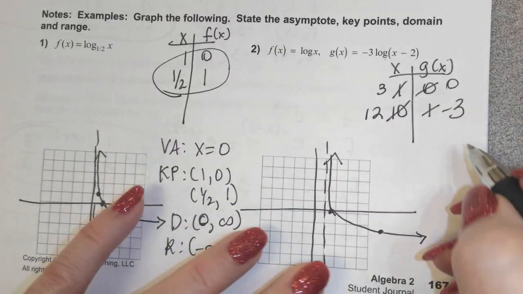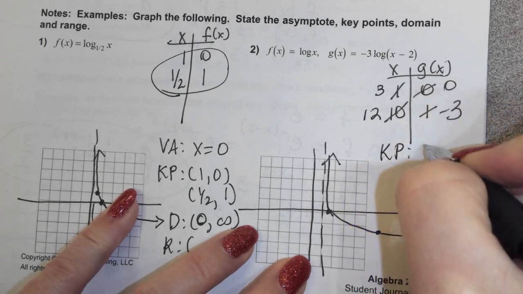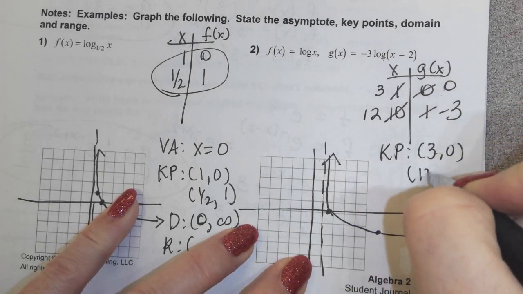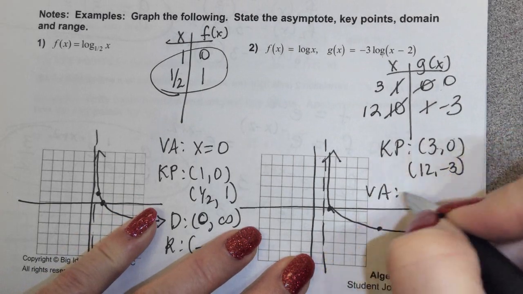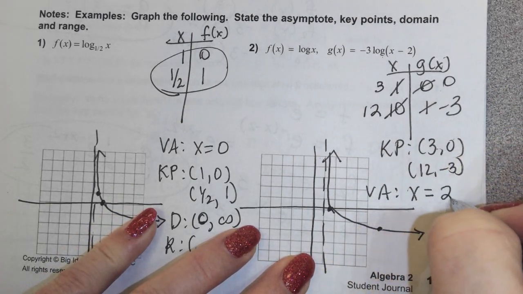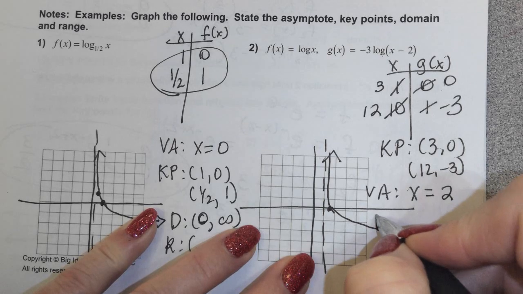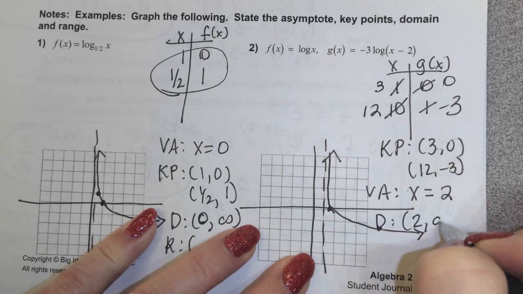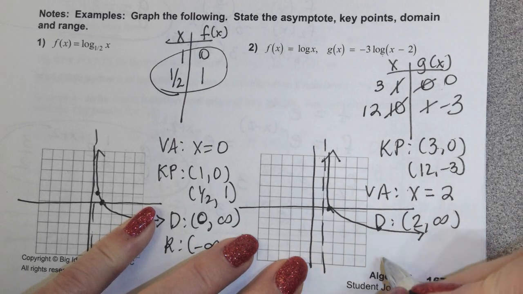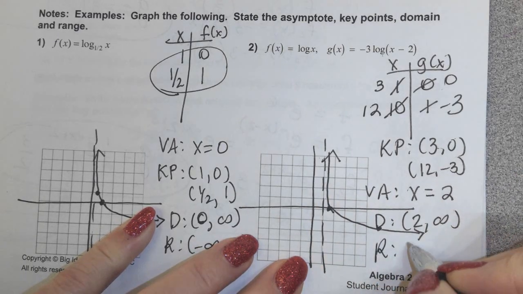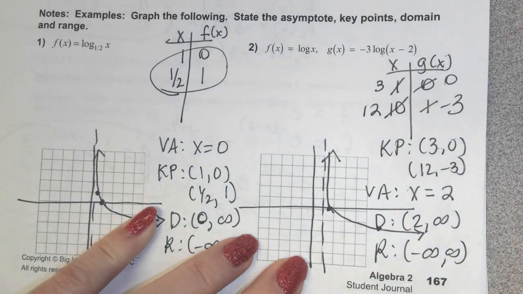All right, let's keep going. Oh, domain and range and everything. Key points here: (3, 0), (12, -3). Asymptote, vertical is at x equals 2. Domain is going to be 2 to infinity. See, this keeps getting closer and closer and closer to that asymptote. And the range should be -infinity to infinity.